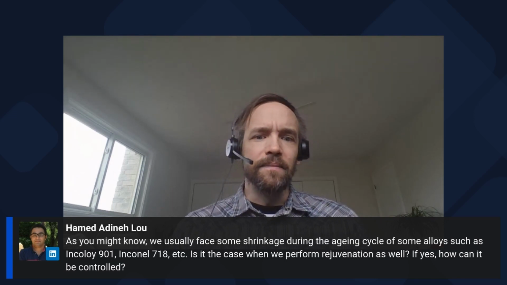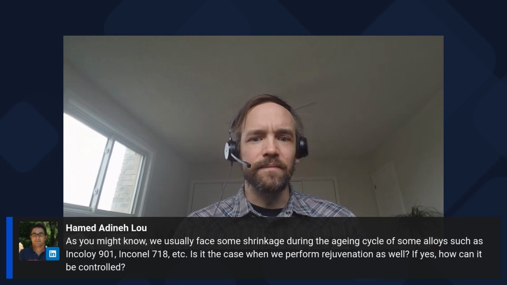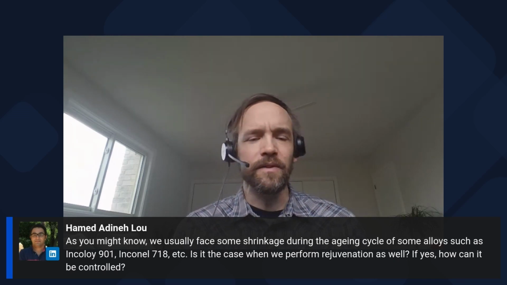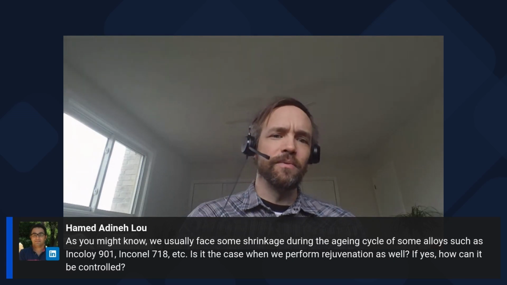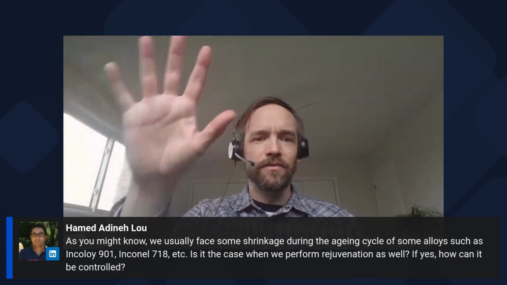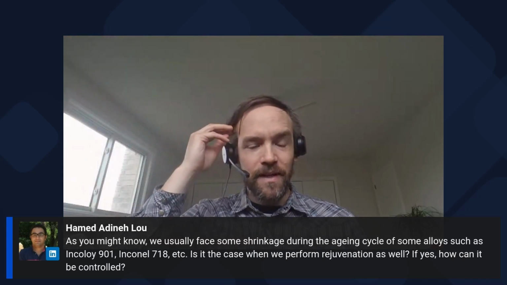Then yes, rejuvenation is going to have the same issues that you have when you age alloys, particularly after welding. When you weld, you're kind of going through a rejuvenation of sorts in the heat affected zone. You're getting hot enough that you're fully dissolving the precipitates, and then with subsequent heat treating, you're going to reform them.